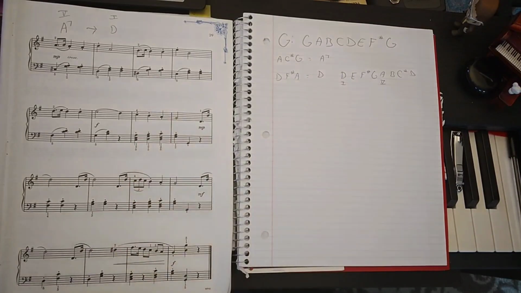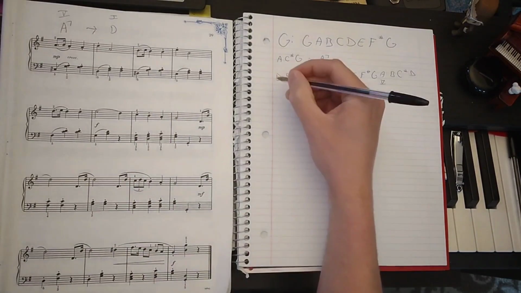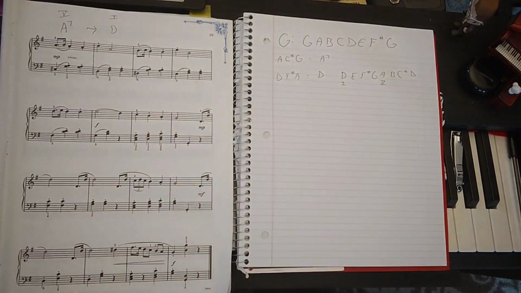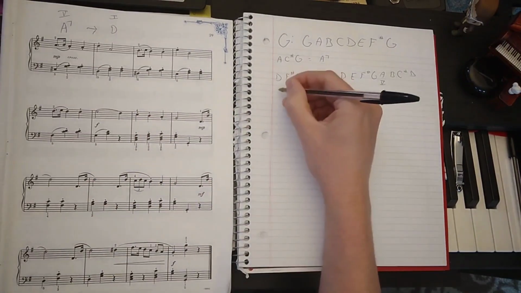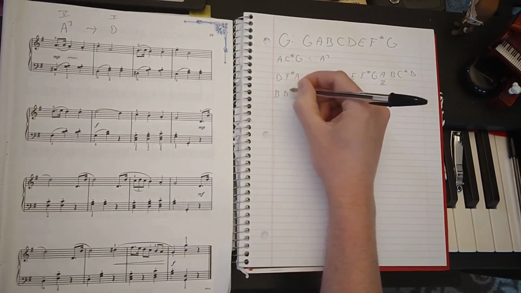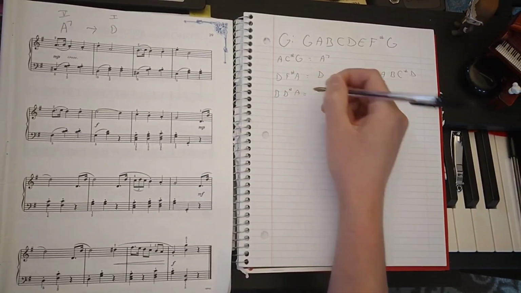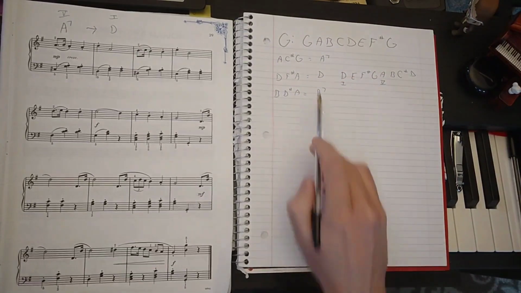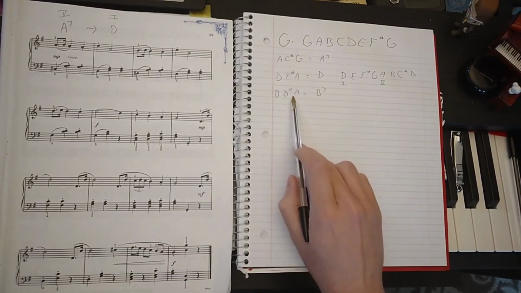The next measure is a D sharp, an A, and a B. Now, if you rearrange those notes, you end up with B, D sharp, and A, which outlines a B7 chord. Now, if you notice, the A7 and B7 here, they don't have a 5th.